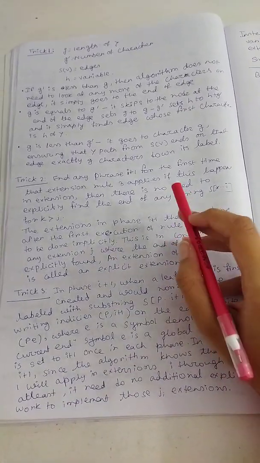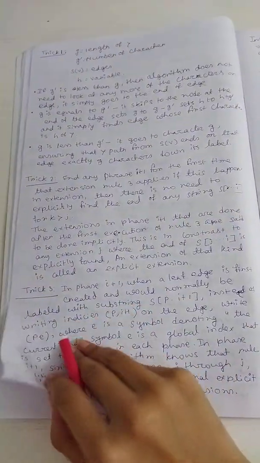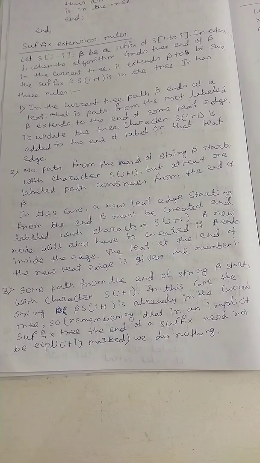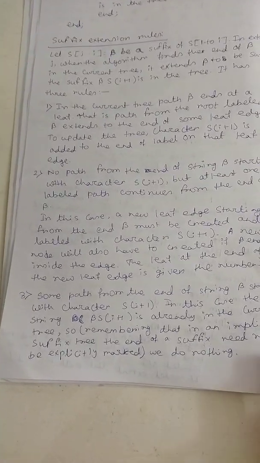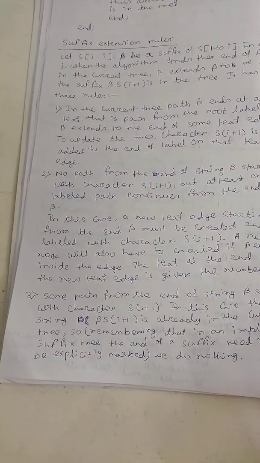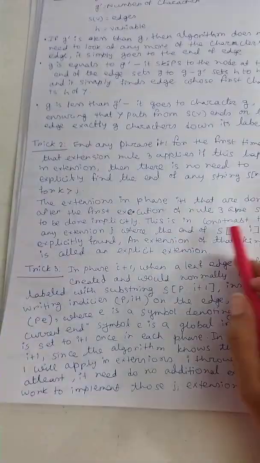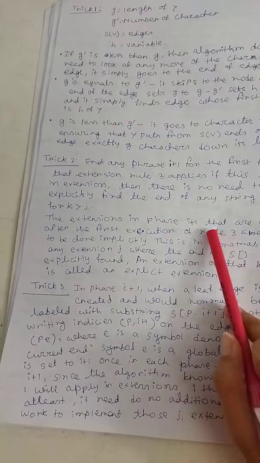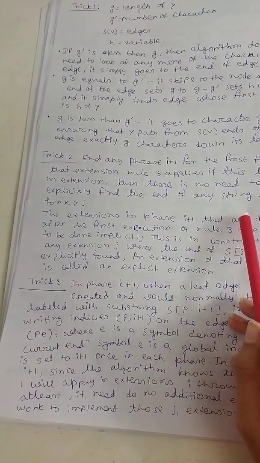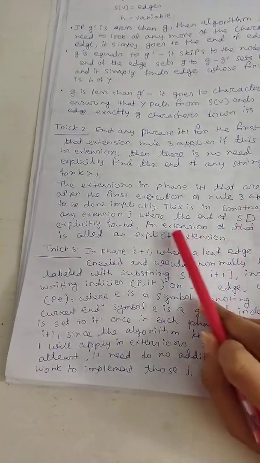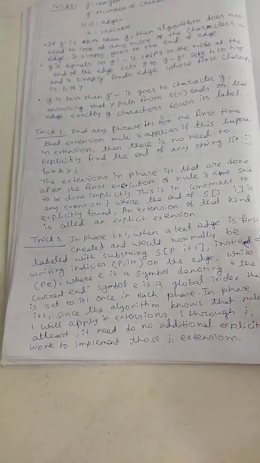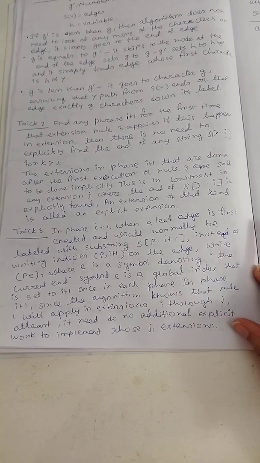So here we have to apply rule 3 of the extension. Here we are applying this rule 3, and we have to see whether we need to find the end of any string or not. So yeah, that's the thing. Then we'll go to trick 3.